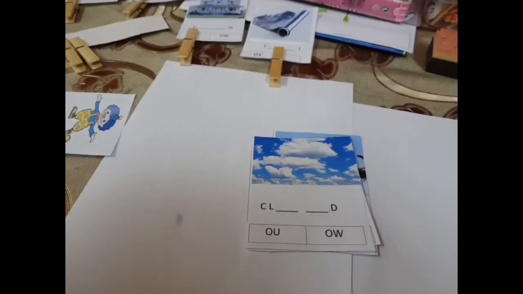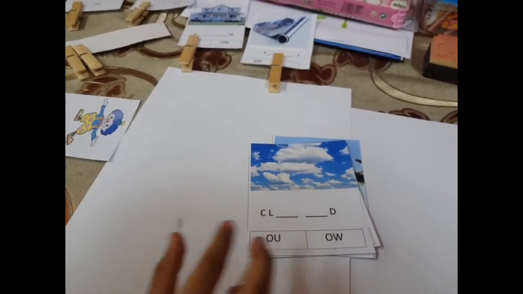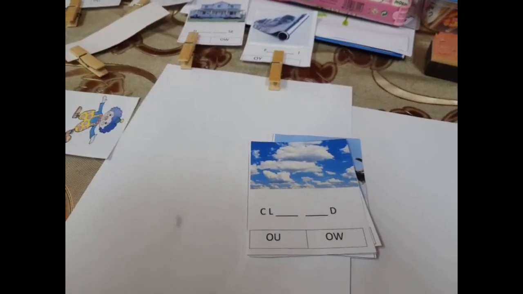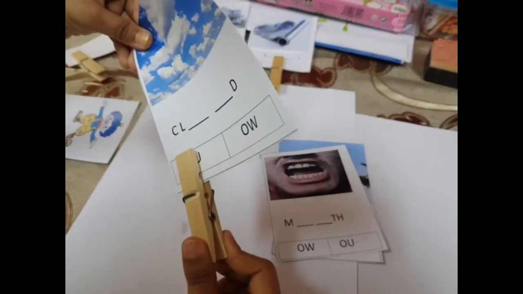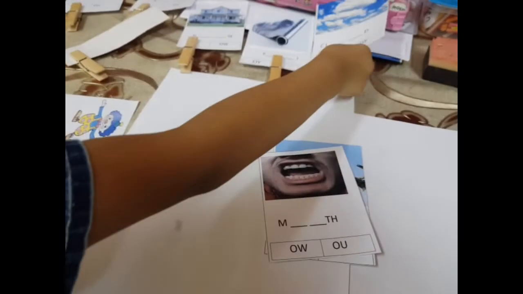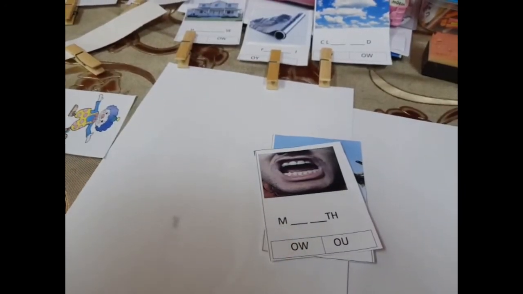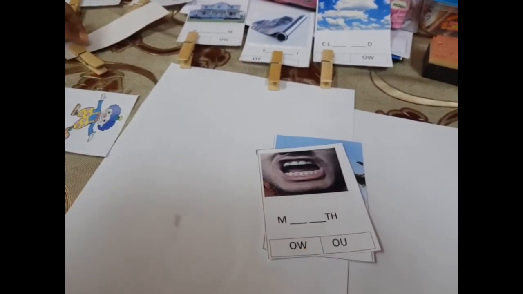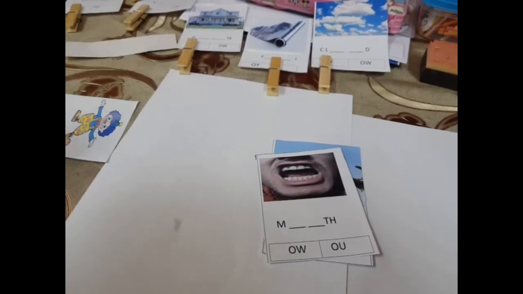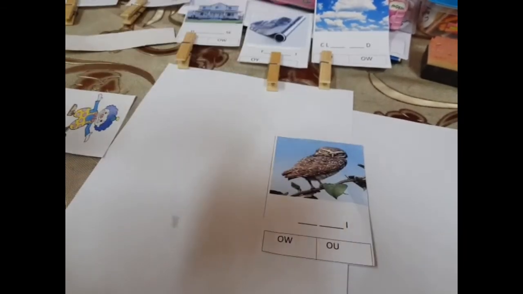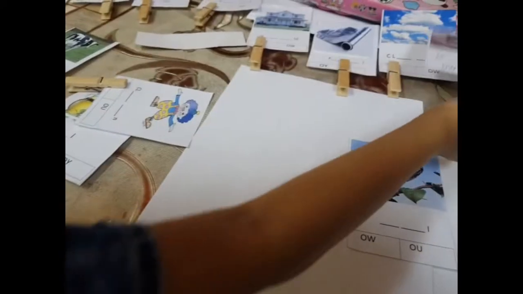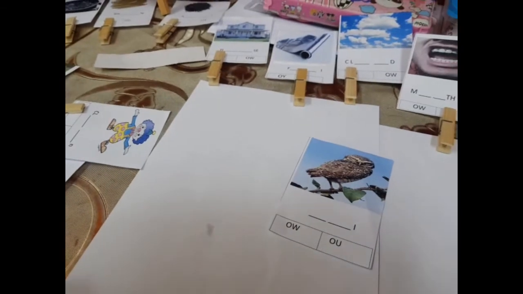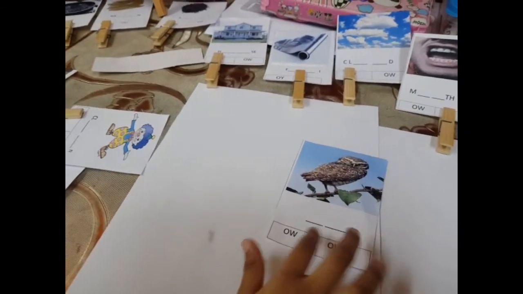Now next one. These are clouds. Very good. C-L-O-U-D, cloud. I have only one. Yes, you have only one, no problem. Next one. Mouth. M-O-U-T-H or M-O-W-T-H? No. M-O-U-T-H, mouth. Come on. Yeah, next one. Owl. So O-W-L, owl or O-U-L, owl? Come on, Filza, first tell me. Yes, O-W.